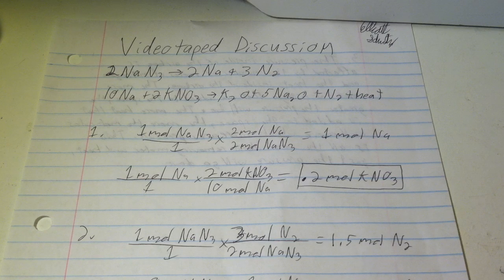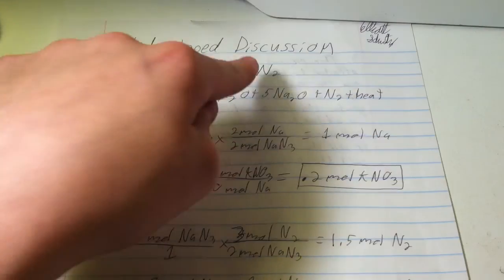So the next question asks, how many liters of N2 are produced at standard temperature and pressure if 1 mole of sodium azide and 0.2 moles of potassium nitrate react? So this is pretty much asking what the total amount of liters of nitrogen produced between each one is going to be.